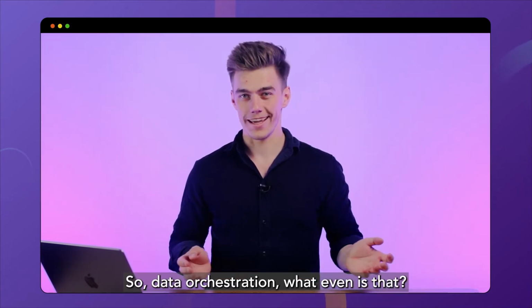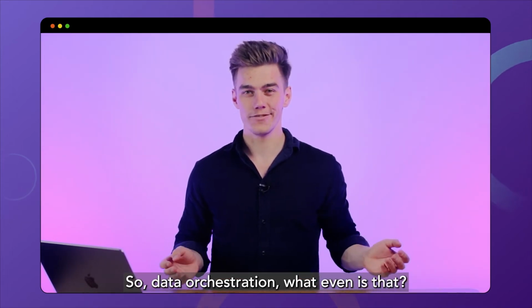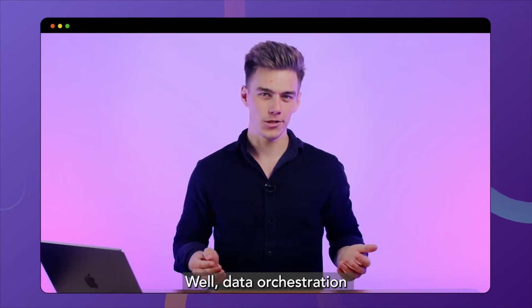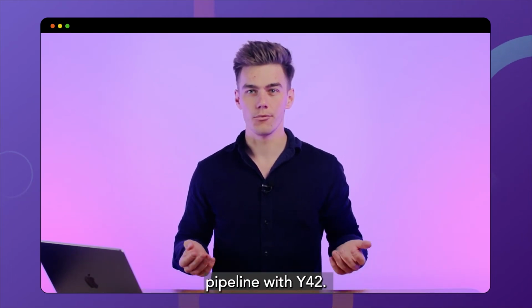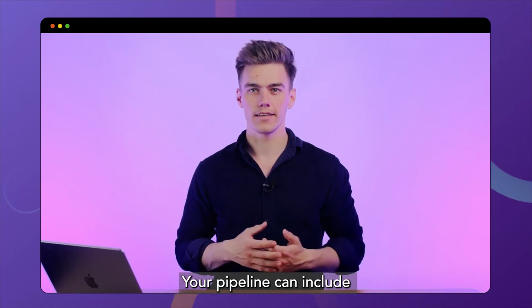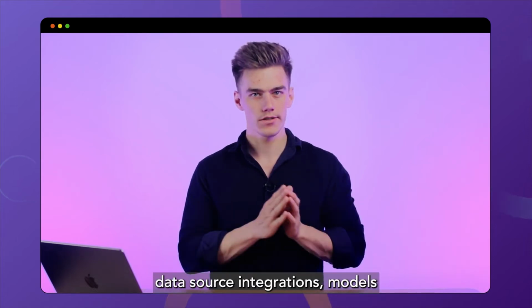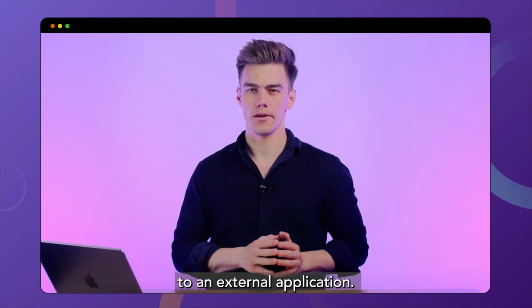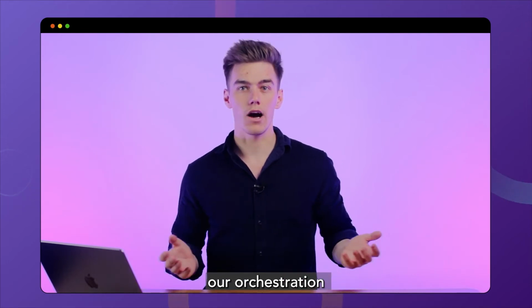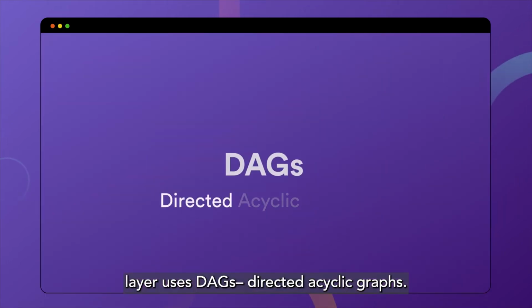So, data orchestration. What even is that? Well, data orchestration allows you to schedule workflows and monitor your entire pipeline with Y42. Your pipeline can include data source integrations, models, to even exports of your data to an external application. And to achieve this, our orchestration layer uses DAGs, directed acyclic graphs.